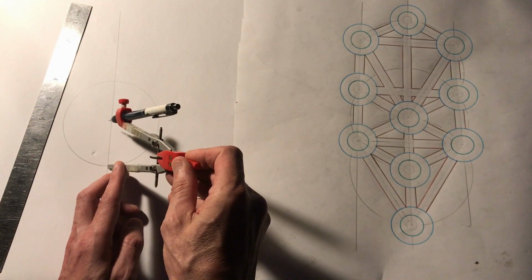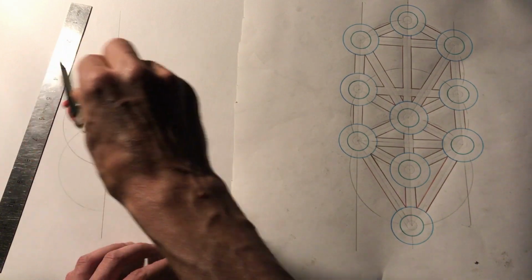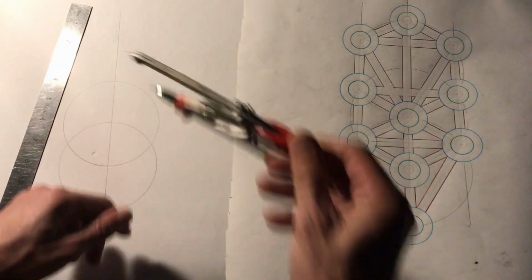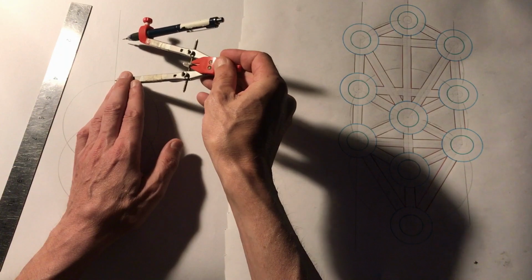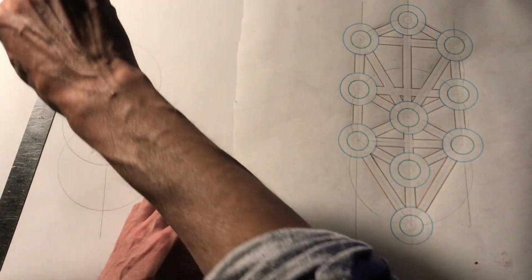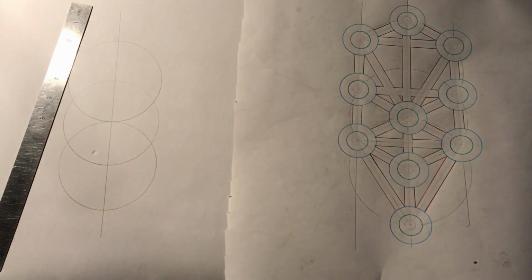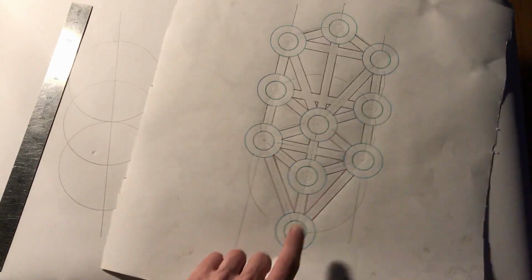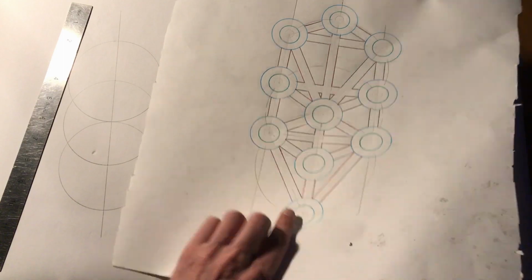So Vesica Pisces: the center of the second circle on the edge of the first, the construction line to keep them all in line, and then the double Vesica Pisces is, as it's called, just 3 circles arranged along that line. That was the template for this tree of life design.